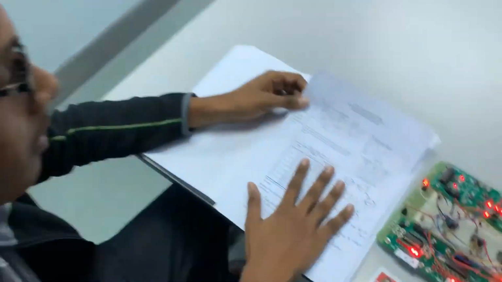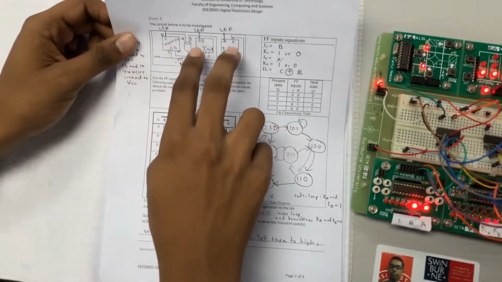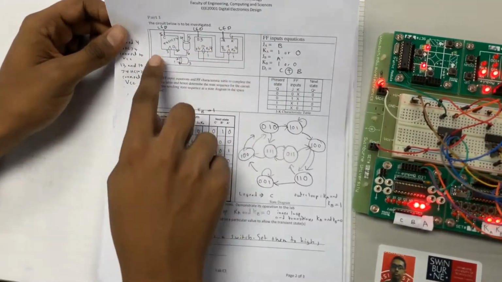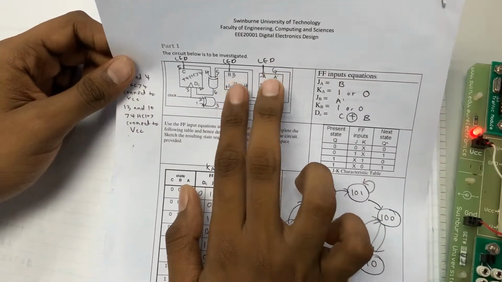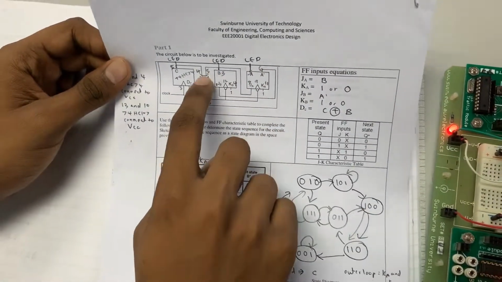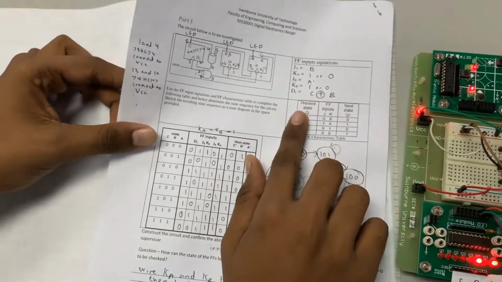In Lab 3 Part 1, we are supposed to build this circuit which consists of one D-type flip-flop and two JK flip-flops. We are using a 74374 for the D-type, a 7476 for the two JK flip-flops, and a 74HC86 for the OR gate. These are our pin numbers, and these are our input equations.